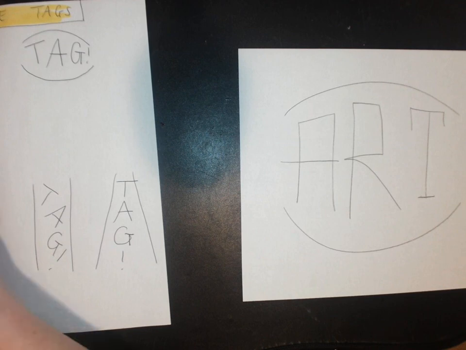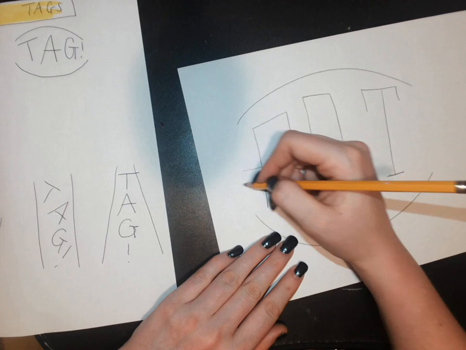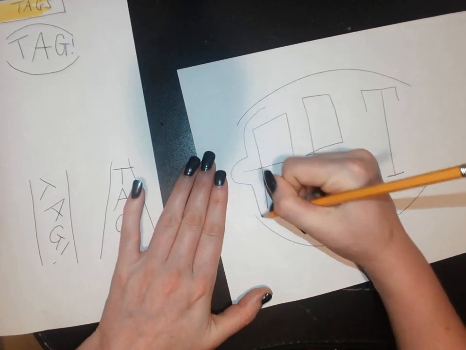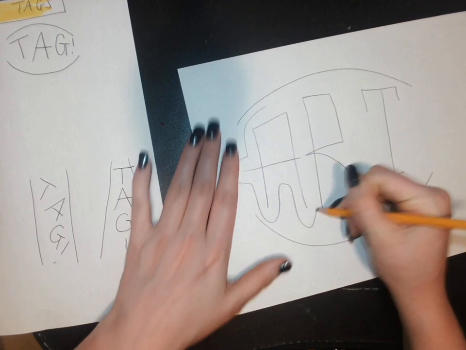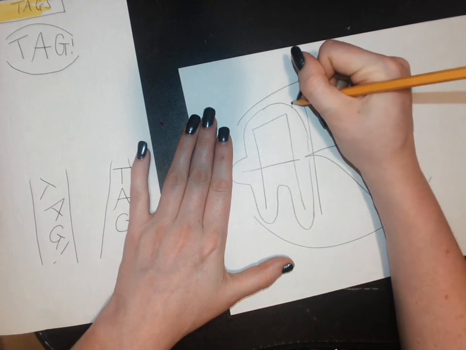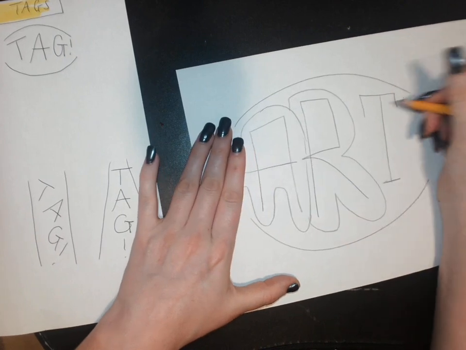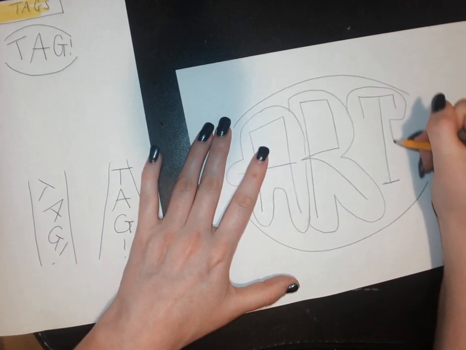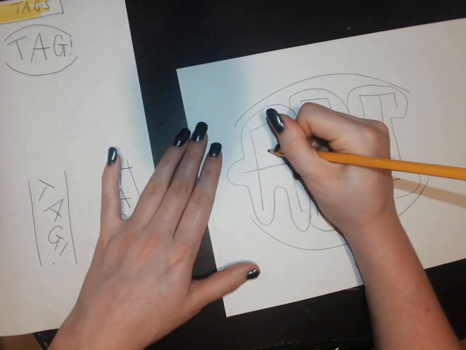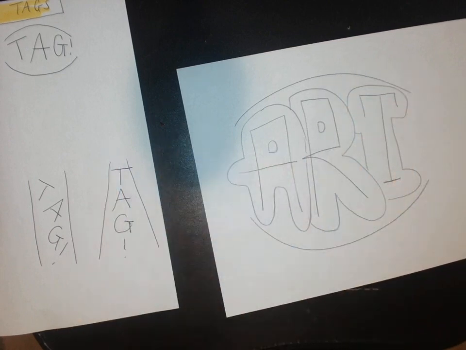So now is when we need to start doing the bubble letters. So our bubble letters are going to go around the design. So I'm going to go ahead and show you. So I'm going to go around the outside of the word. And they're going to overlap, remember. So R will go like this. And then we'll have our T. And it will overlap some. Alright, and don't forget you need to have a little circle on the inside of the A and R so you can see those lines.